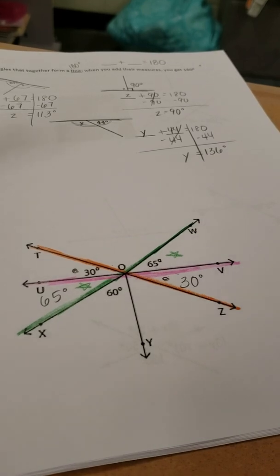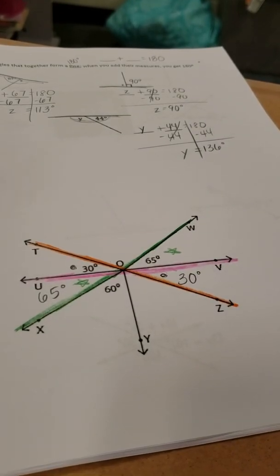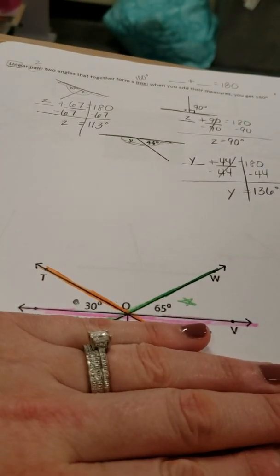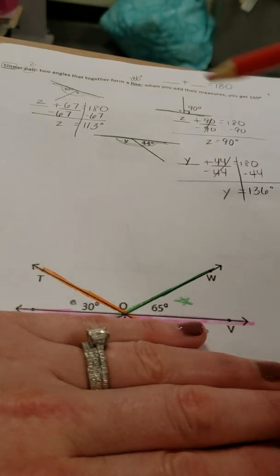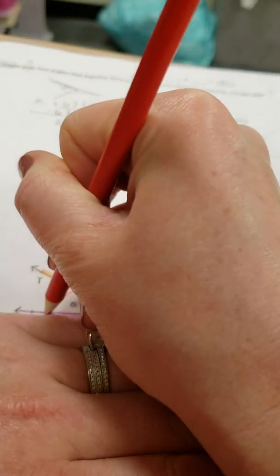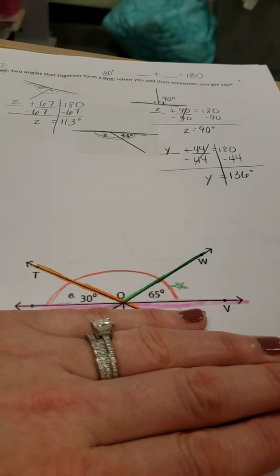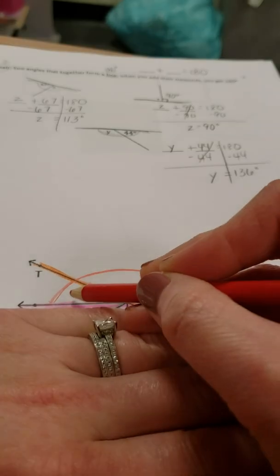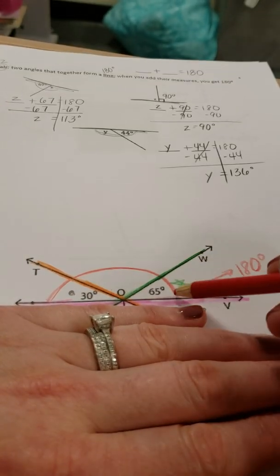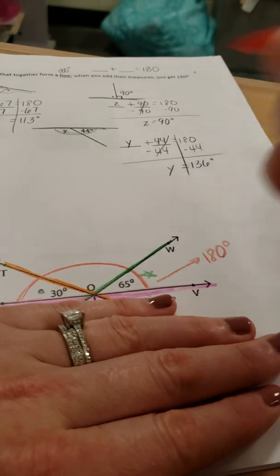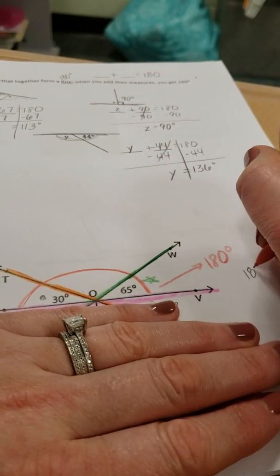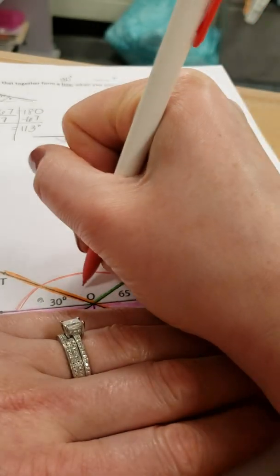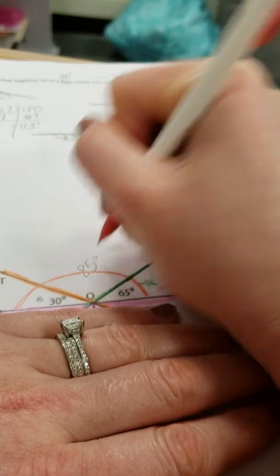Now, you've probably noticed just a little bit here that if I divide this in half and I cover up the bottom part of my picture, I actually have a straight line that divides the picture in half right up here. How many degrees are in a straight line? 180. So if I think about this, I take the whole thing as 180, I use up 30, and I use up 65. So I've used up 95 total. So 180 minus 95 is going to give me 85 degrees, which means this missing angle up here is 85 degrees.